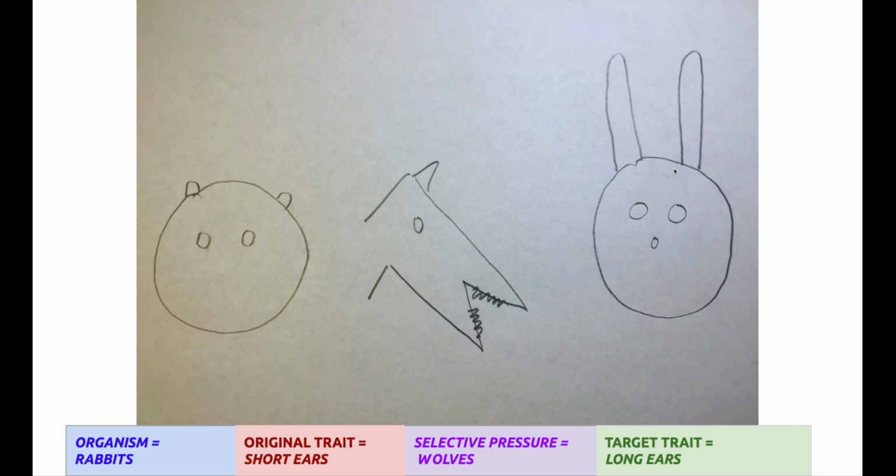In my case, there was the target organism, which was the long-eared rabbit. There was the original population of rabbits, which is the ones with short ears. And then there was the selective pressure. If you take your time making these drawings, you can use them for your final slideshow by cropping them and copying them. So it's worth spending a little time on these.